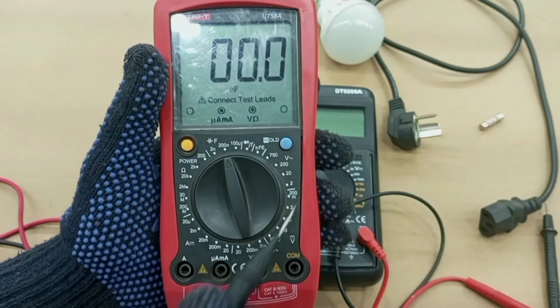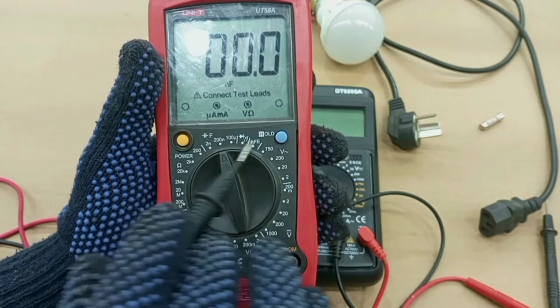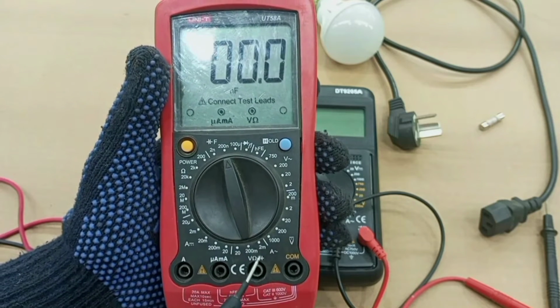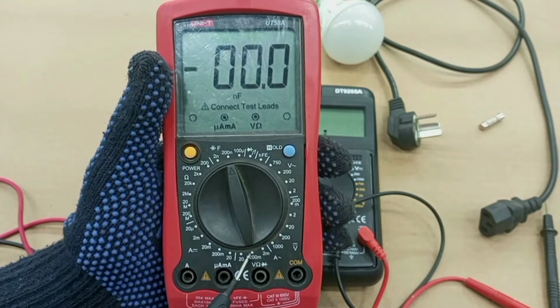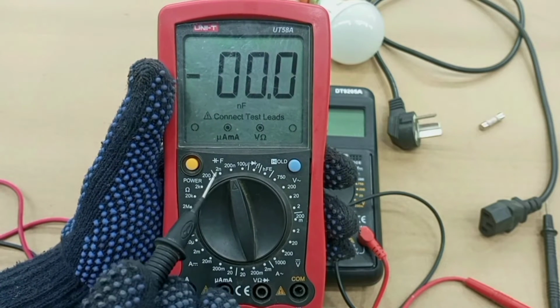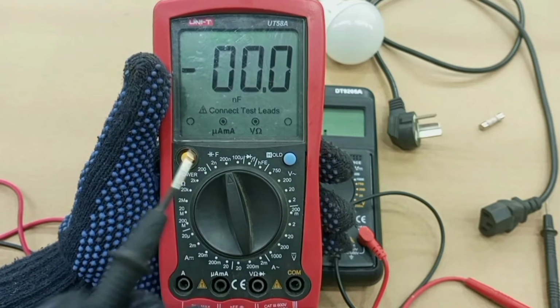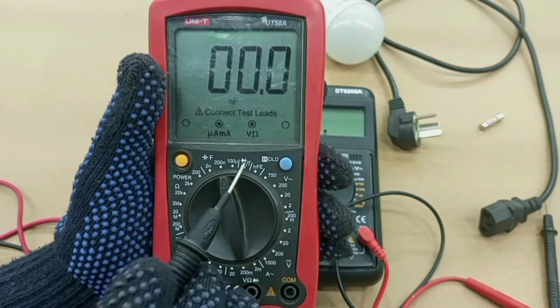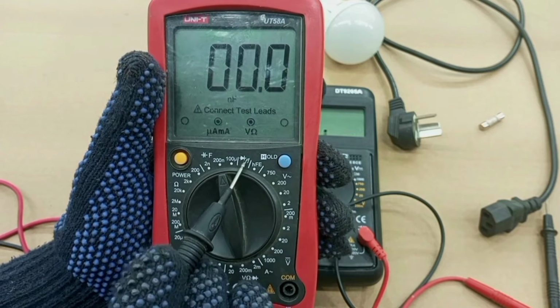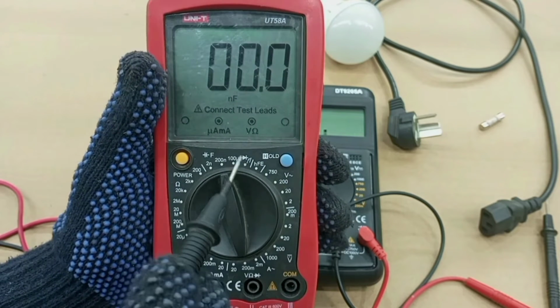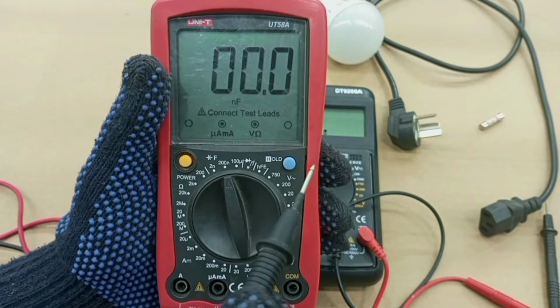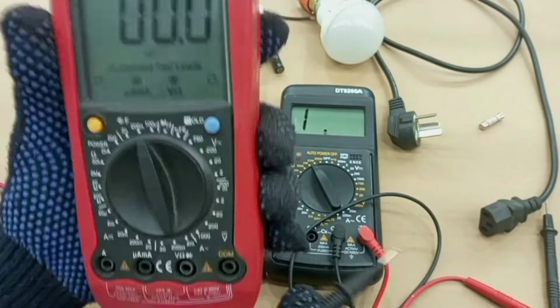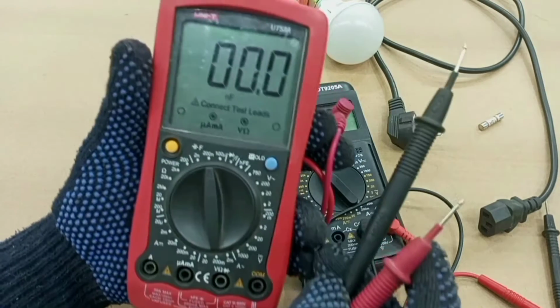All right, so as you can see here, there are several parameters that this meter alone can be used to measure. For instance, starting from here, we can use this multimeter to measure capacitance. We can also use it to check a diode, and then we can also use it to check continuity of a conductor.